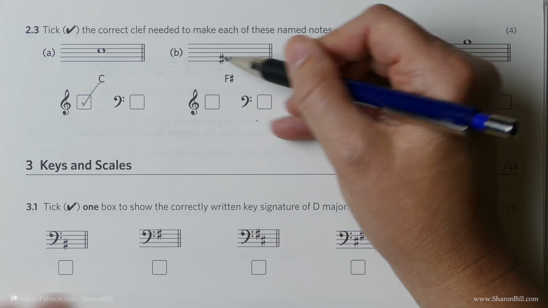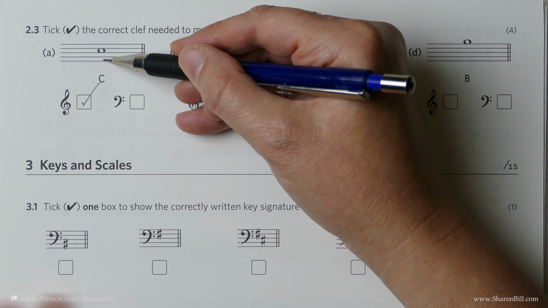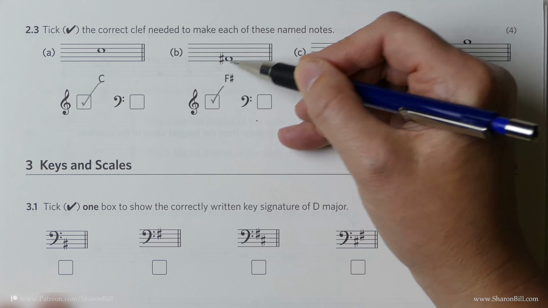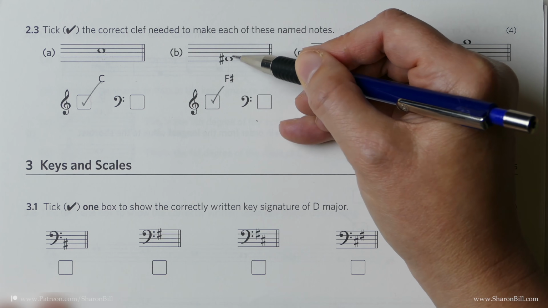Here, this is the treble clef. We've just said the space is spelled face, F-A-C-E. So there's our F sharp. It must be that. If that was in the bass clef, that would be an A, all cows eat grass.